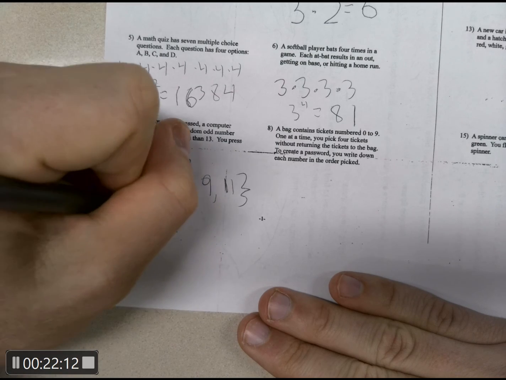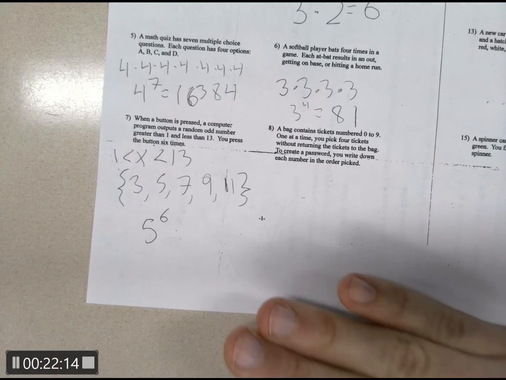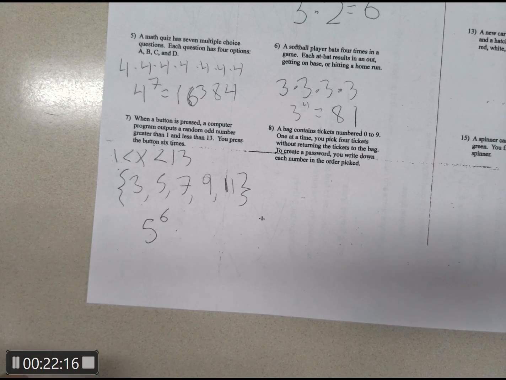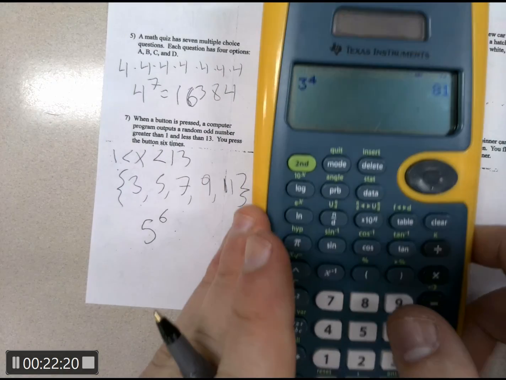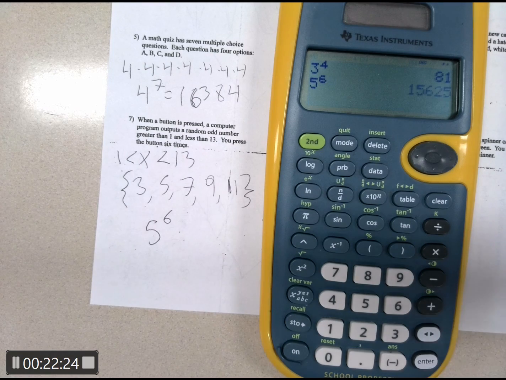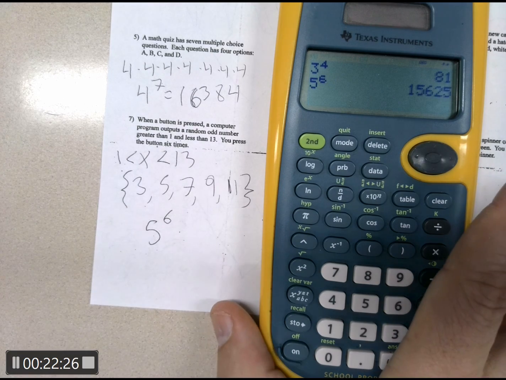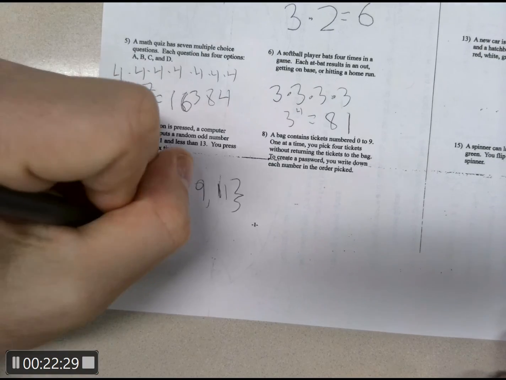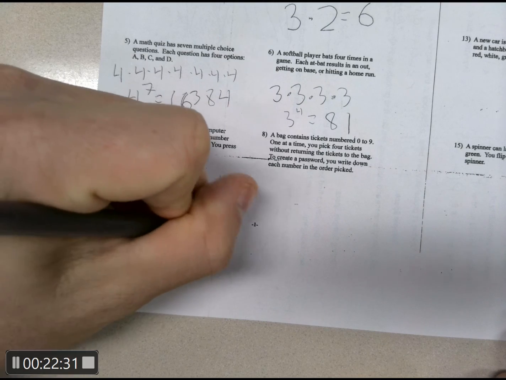We're pressing the button 6 times, or 5 times 5 times 5 times 5 times 5 times 5, or just 5 to the 6th. We do that. 5 to the 6th is 15,625.